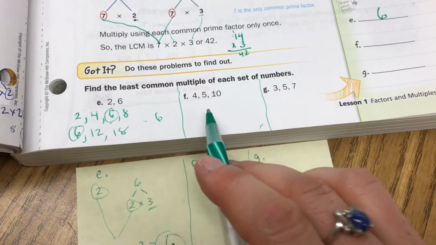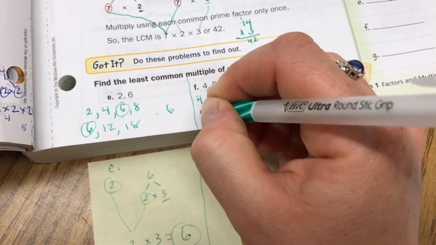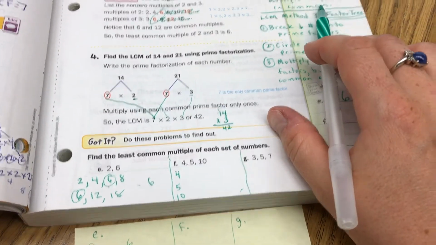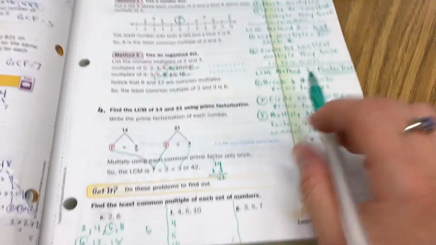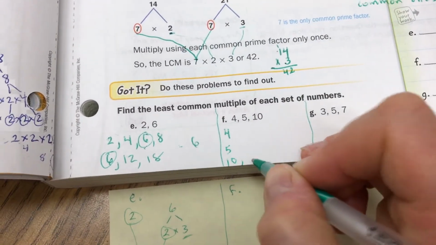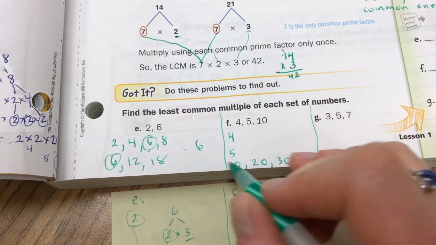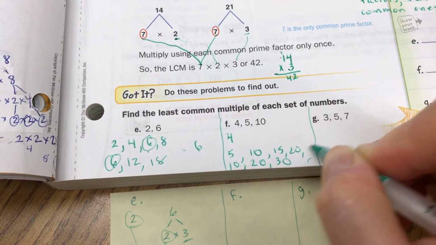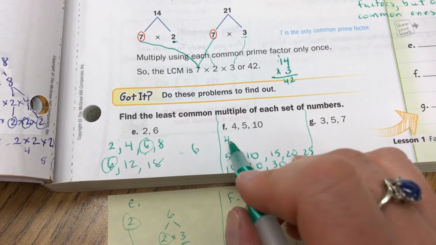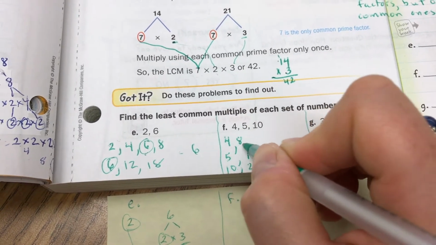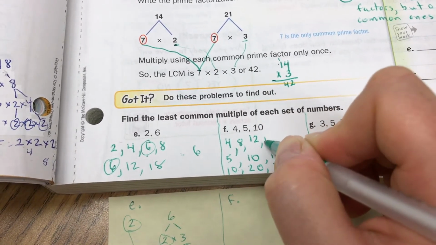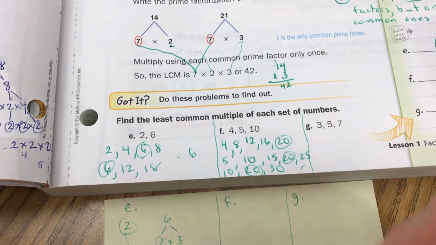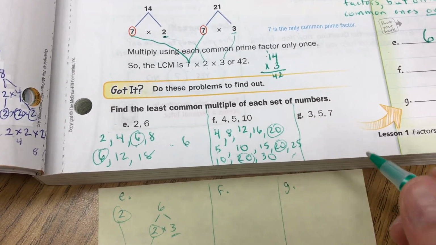All right, now let's do the least common multiple of 4, 5, and 10. So I have 4, 5, and 10, and I'm going to list the multiples, stopping to circle the smallest multiple they have in common. So I might start with 10. Look, 10, 20, 30. 5, 10, that's common. 15, 20, 25. Okay, let's see what 4 does. 4, 8, 12, 16, 20. Ooh, there's a 20, 20, 20. So 20 is likely going to be our least common multiple.